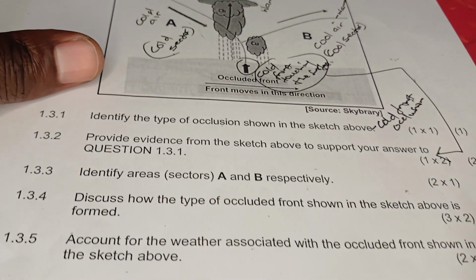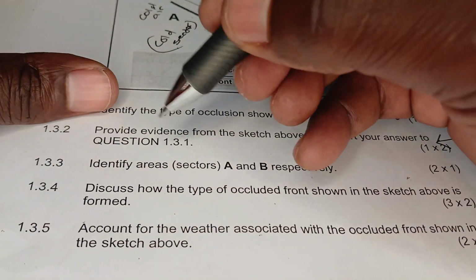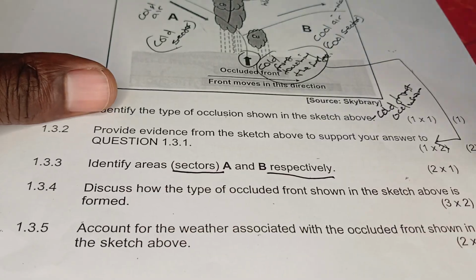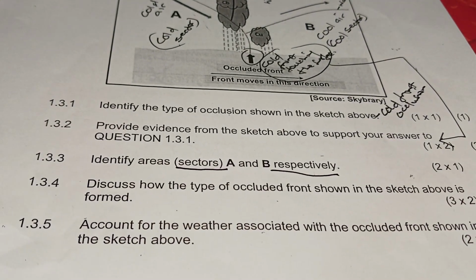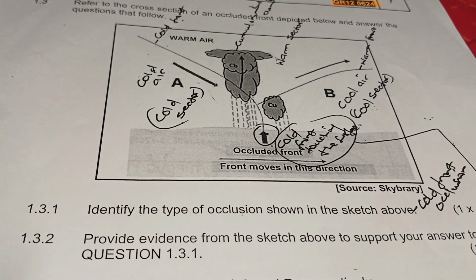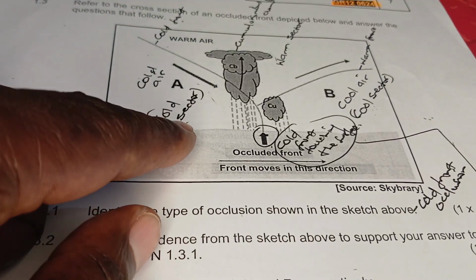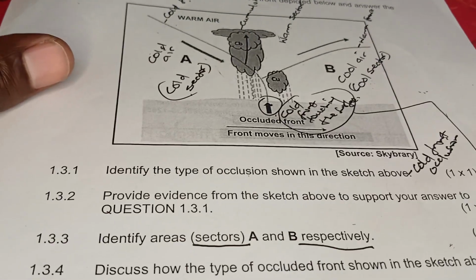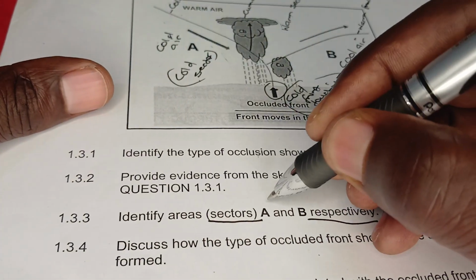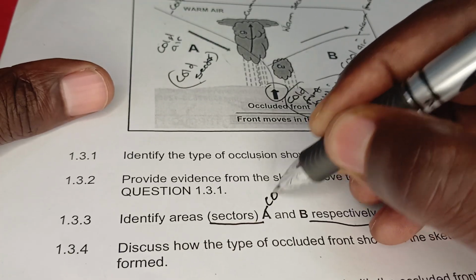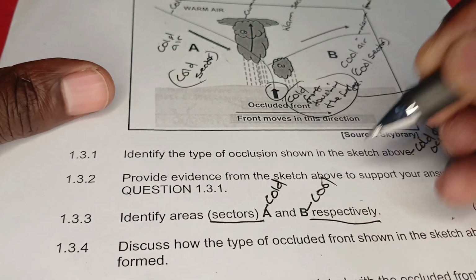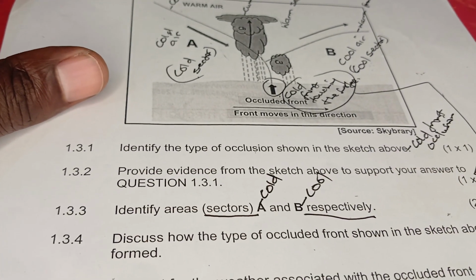Let's move on. Identify the sectors A and B respectively. I have already answered that question. Can you check your A, cold air, cold sector, B, cool air, cool sector? I've already answered that question, okay? So A is the cold sector. This one is the cool sector. So that's how you respond to that question.